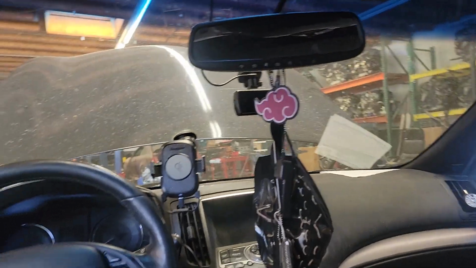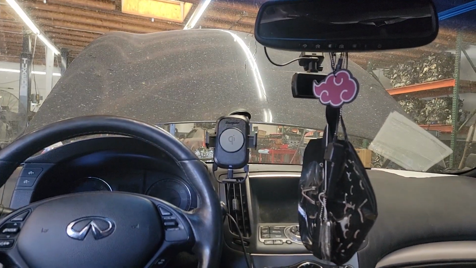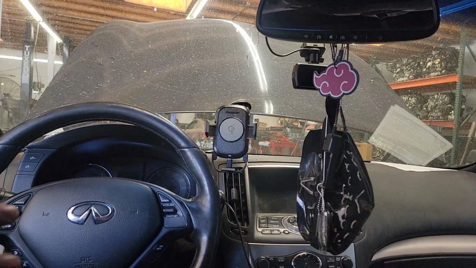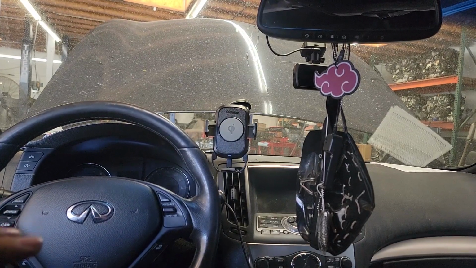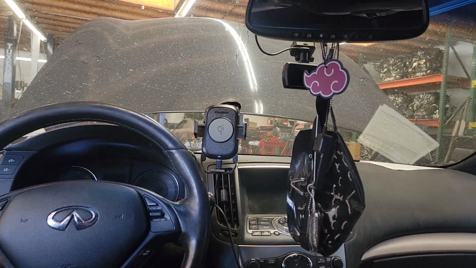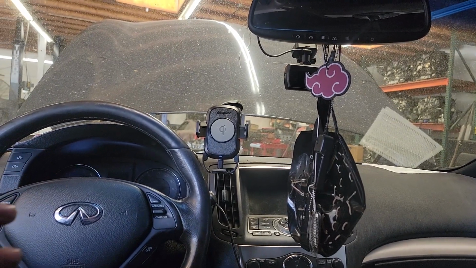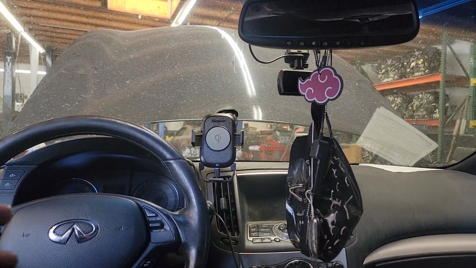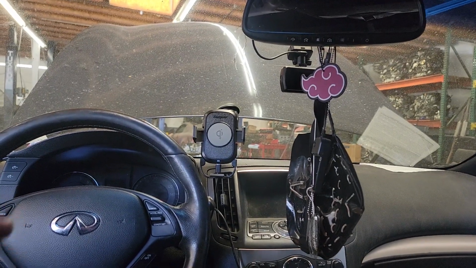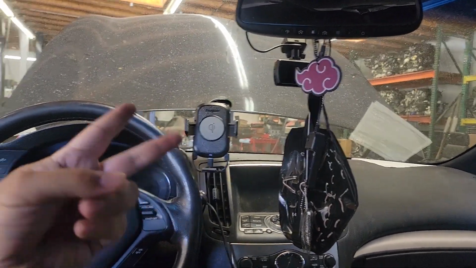So the only thing I can assume, and I already let the owner know, is, how did the car run before the tune? He didn't really tell me, so I'm not too sure. Again, I was not the first one to tune it. So assuming that he didn't have these issues before, there's only two things.